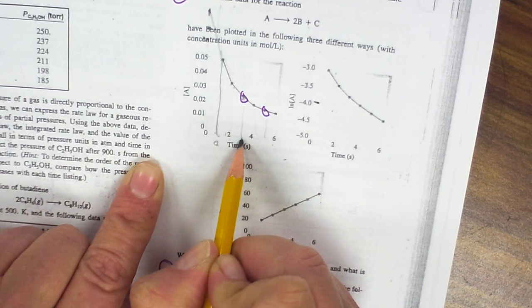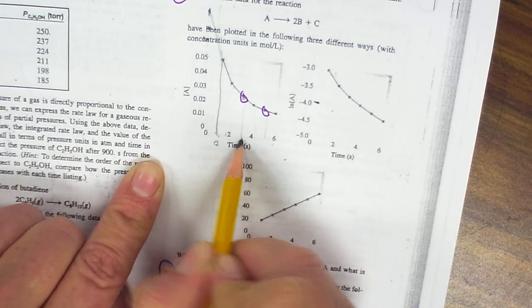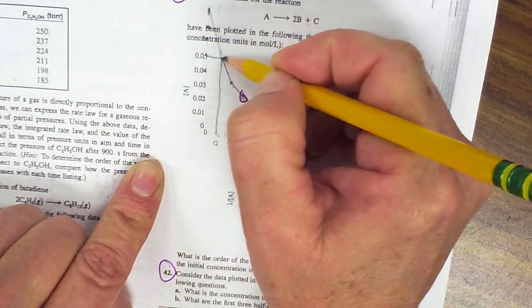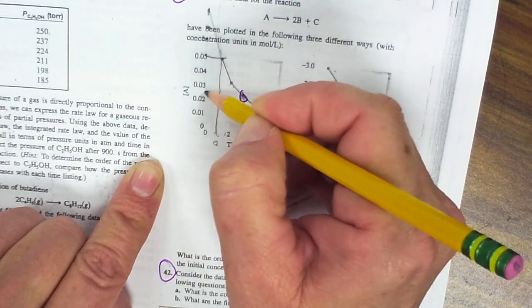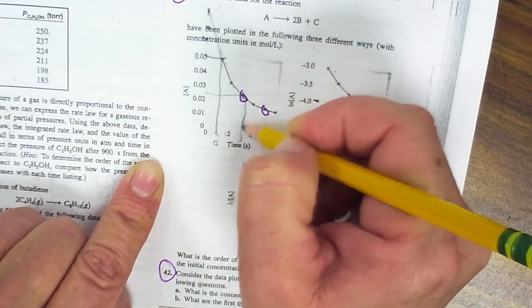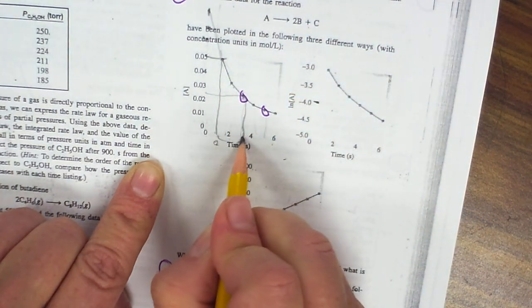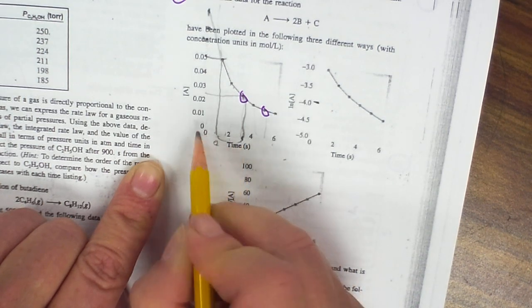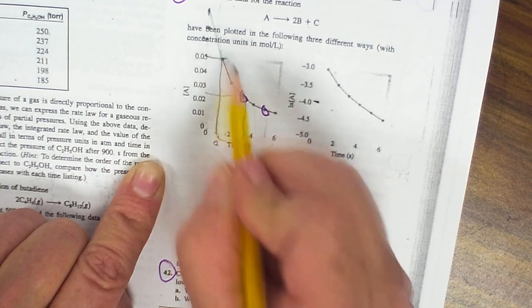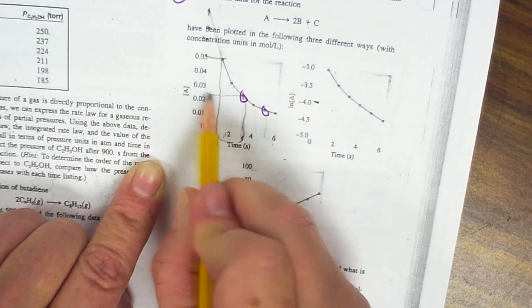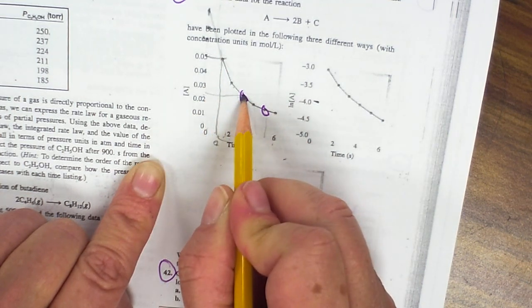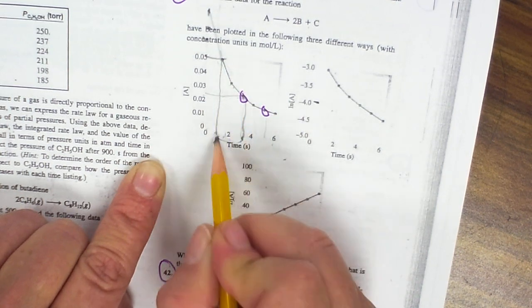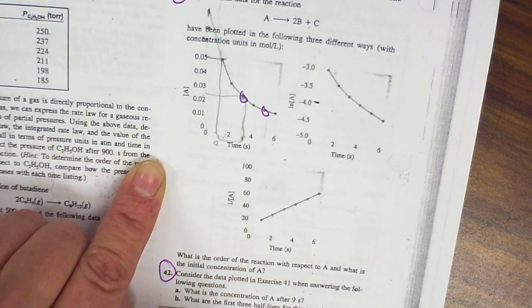From 0 to 3. So the half-life, does everybody see that? So I went from 0.5 to 2.5 here, 3 seconds. So from 1 to 3 seconds. That's a half-life. So my concentration is going from 0.05 to 0.025. That's half of it, and it's doing that in 2 seconds.